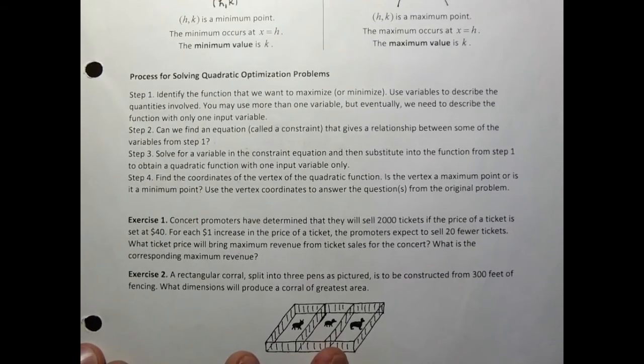So we've got 2 exercises that we're going to work. We're going to work them in separate videos. So we'll have one video for exercise 1, one video for exercise 2, and your homework will be similar to these 2 examples that we do together in class.